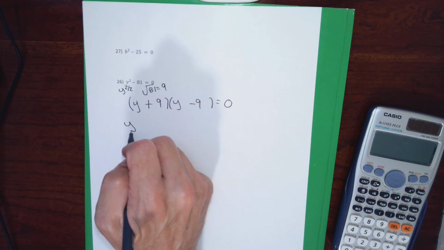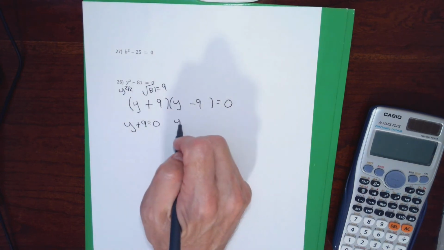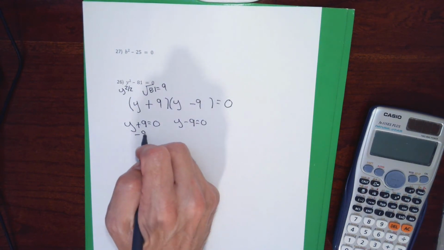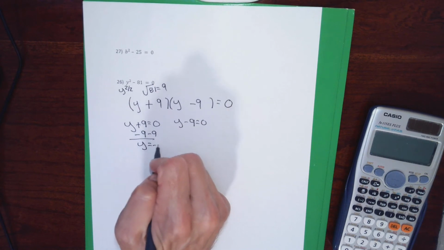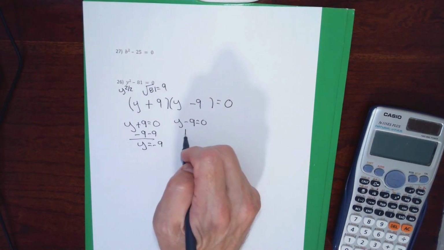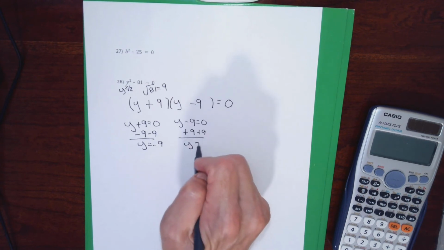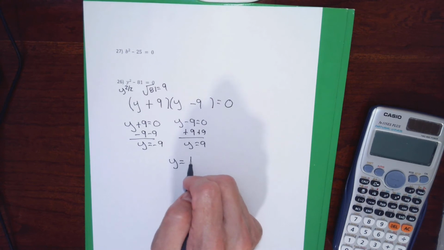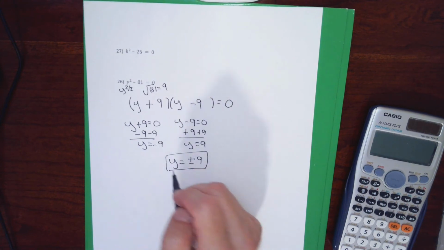Now I'm going to go y plus 9 equals 0, y minus 9 equals 0. The y plus 9 factor, I'd minus 9 from both sides and get y is negative 9. The y minus 9 factor, I'd add 9 to both sides and get y equals positive 9. Usually, when you get opposites for answers, you write the answer with that plus or minus symbol.